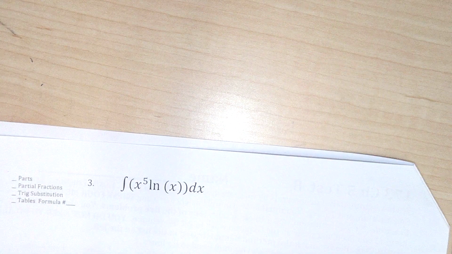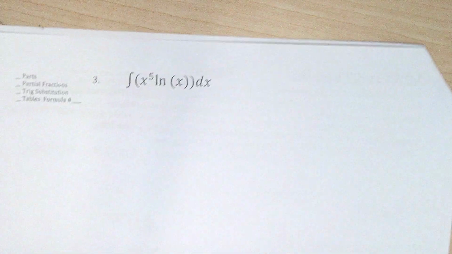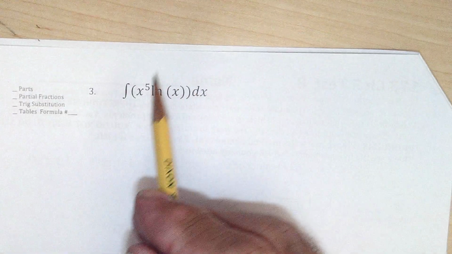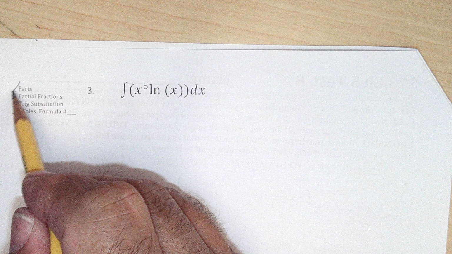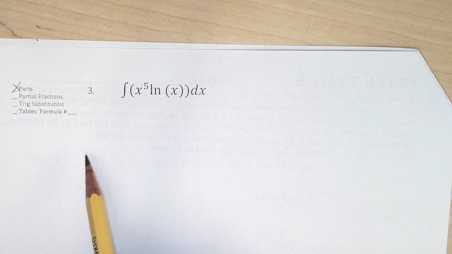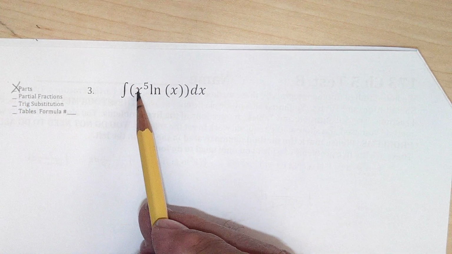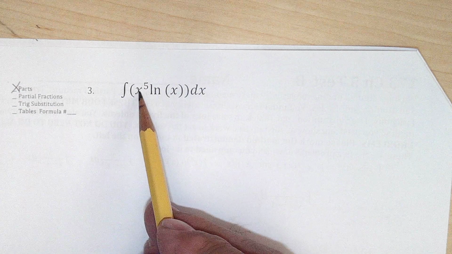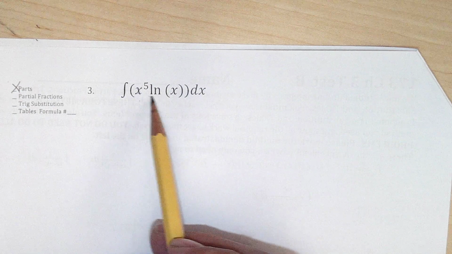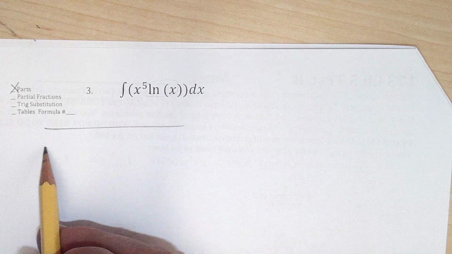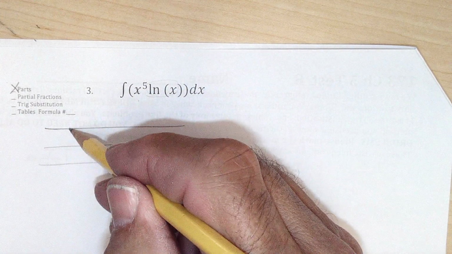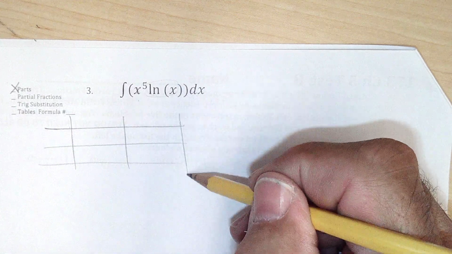Page 2. Well, there's a product here, and the best way to undo products is by parts. And normally we'd let u be this, and it would decrease from x to the fifth to x to the fourth. But if there's an ln involved, then u becomes the ln, because we don't like to do the antiderivative of ln.